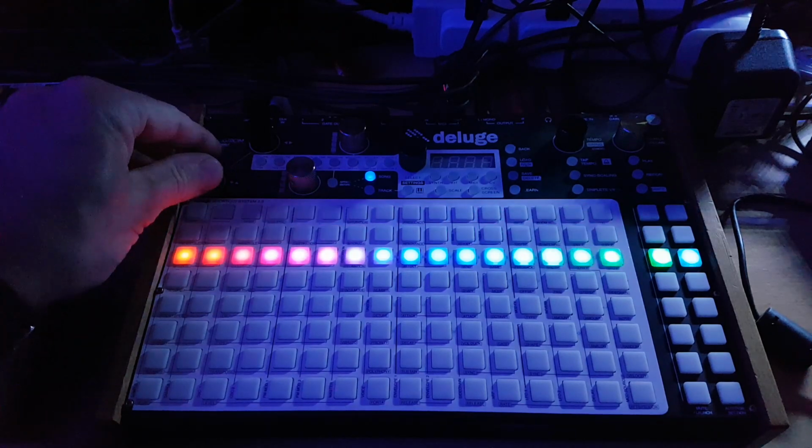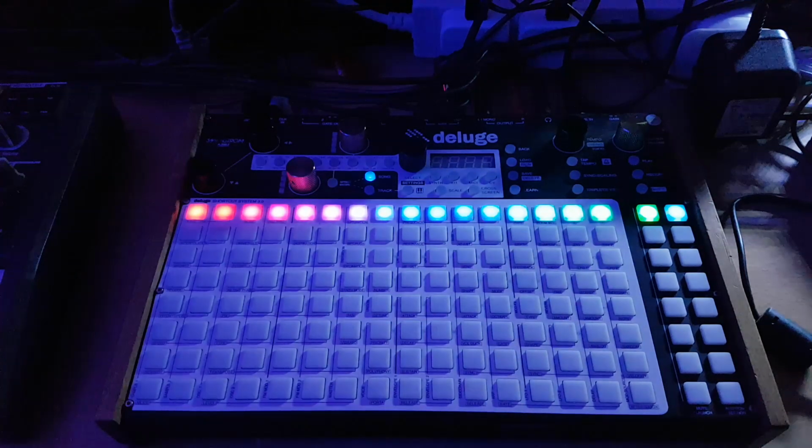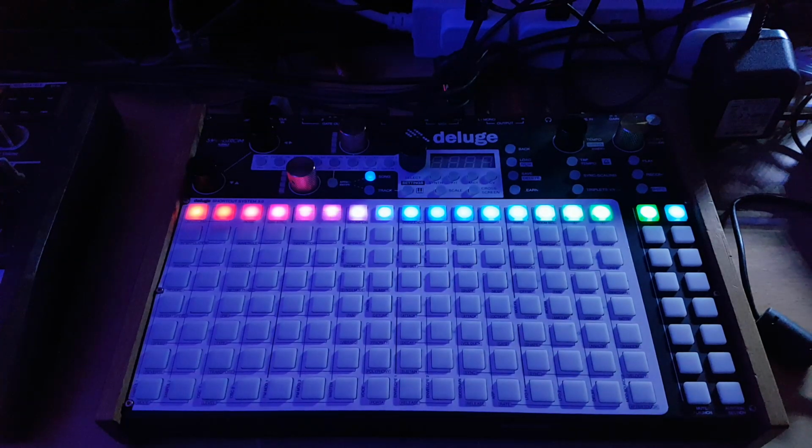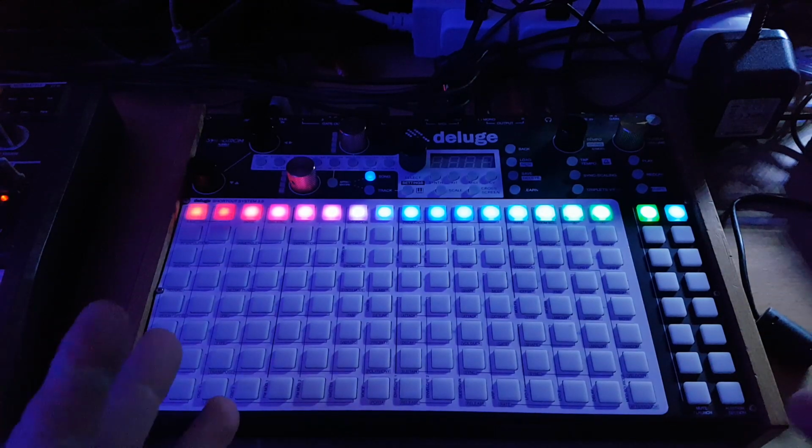So I've got that set up. You see I've got one track in here at the moment, which I'll talk about in a second. I've set it up like I've just showed you. So when I play any of my hardware, it comes through straight away. So it's always there like that.